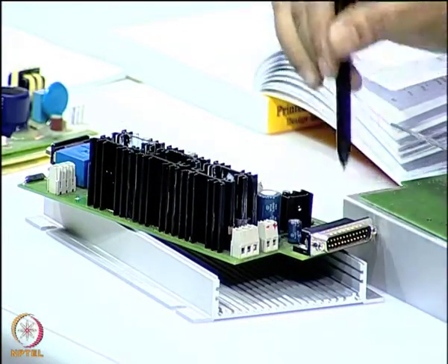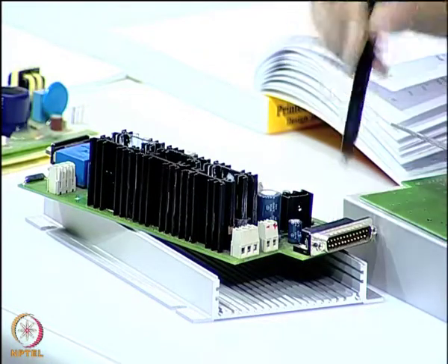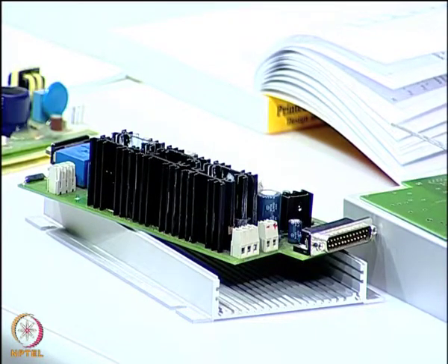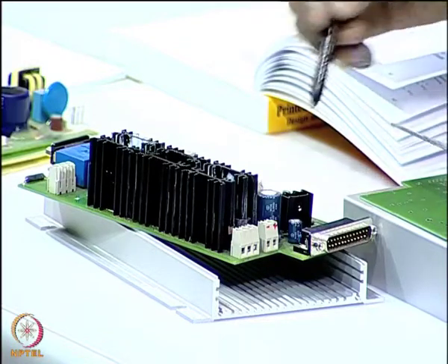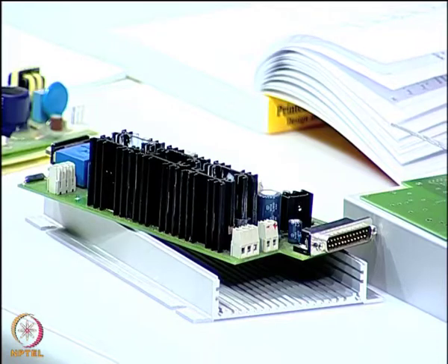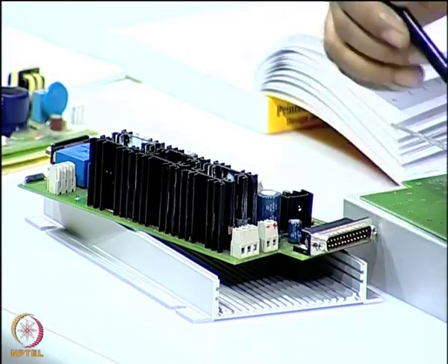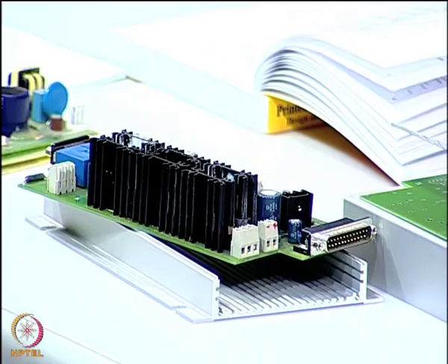So, these occupy quite some amount of space in your printed wiring board, and these are the external links from the PCB, or this is where the internal circuit gets linked to the external world. So, the connectors should be placed according to how the external links, or where it connects, is decided.